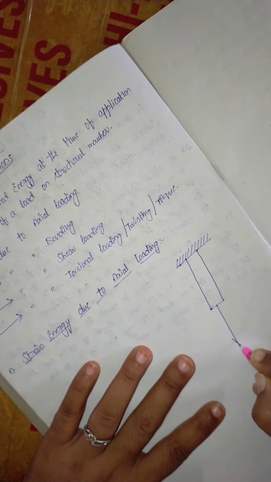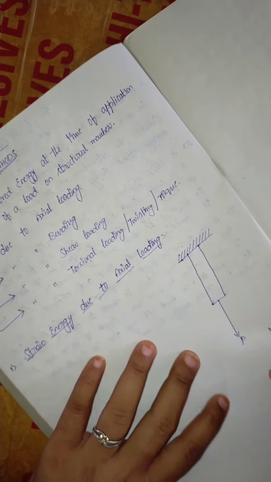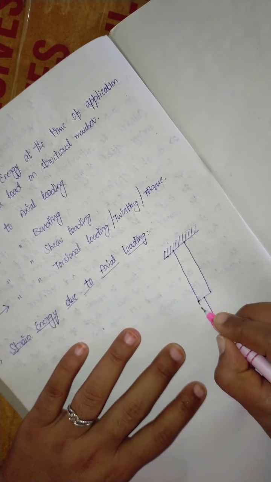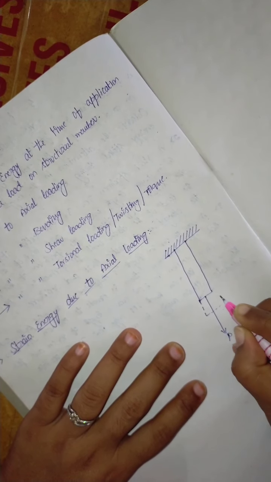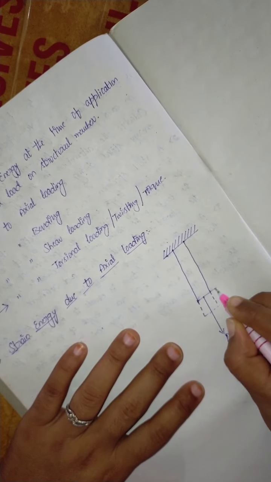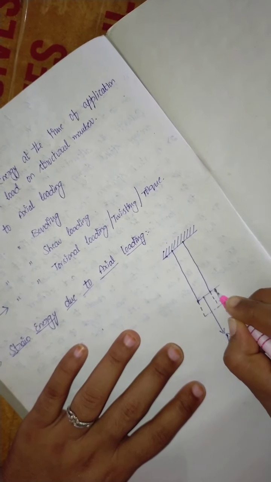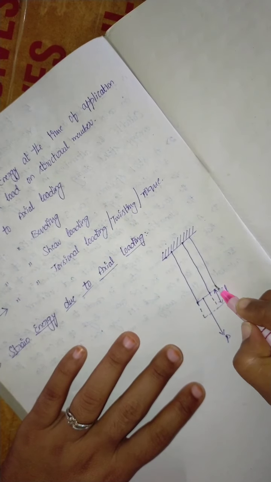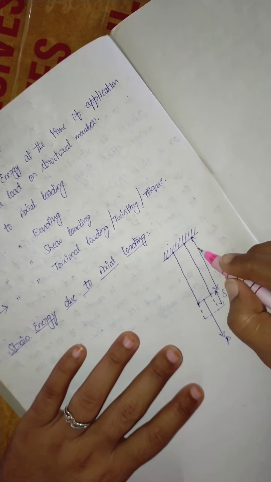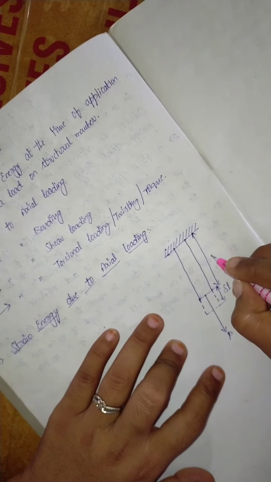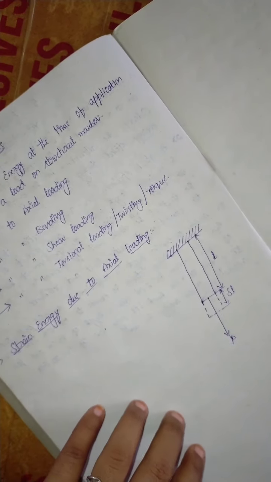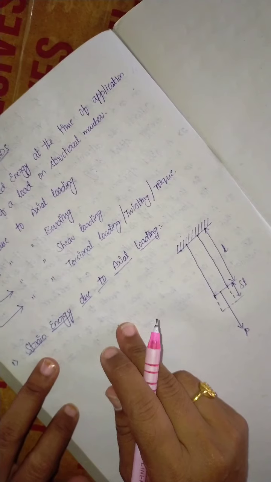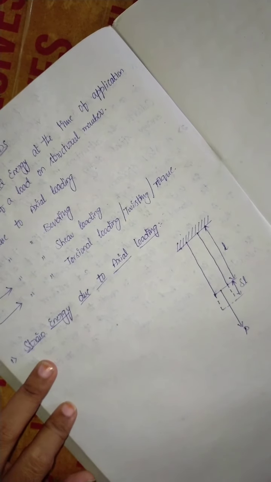There I am going to apply a load of P, and because of the application of this load P, it is going to deflect a little extent, which is nothing but dou L, and the overall length before deflection of that structural member is L. So this is the figure description. You have to write a theory in the exam about this figure description.